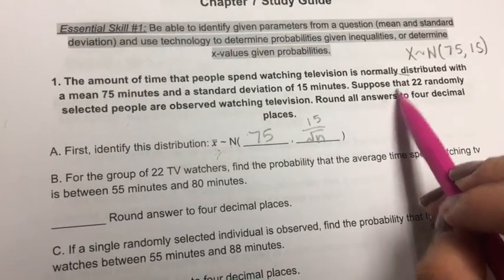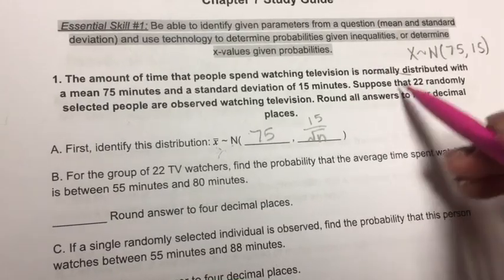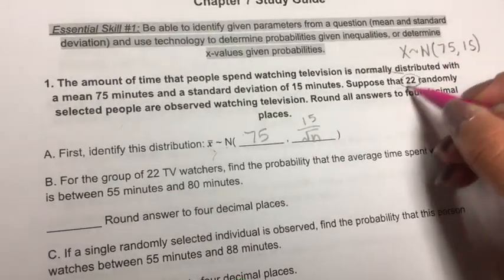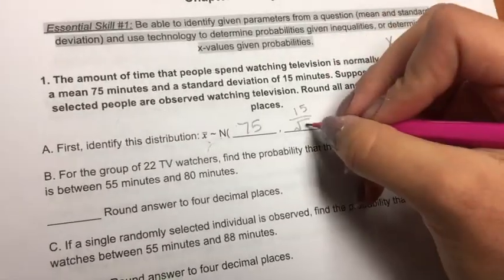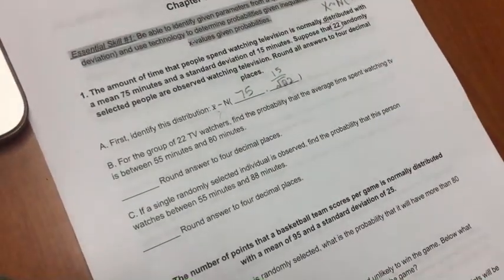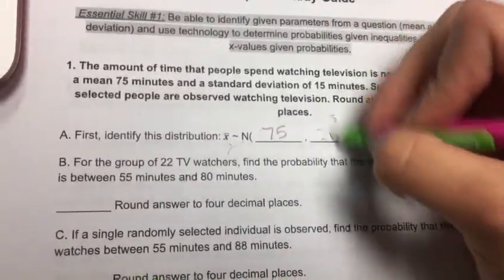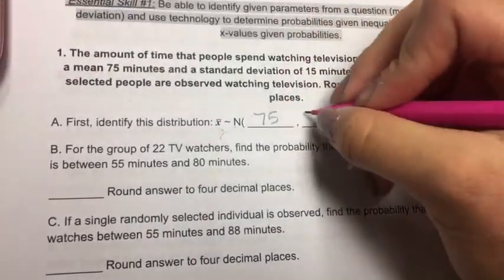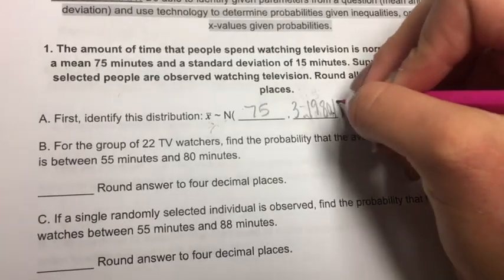So this 15 came from the standard deviation, and for your n, they tell you that you have 22 randomly selected people. So this 22 is going to go in the place of the n, because that is your sample size. And now just putting that in the calculator, 15 divided by the square root of 22, once worked out, this is going to be 3.198010.